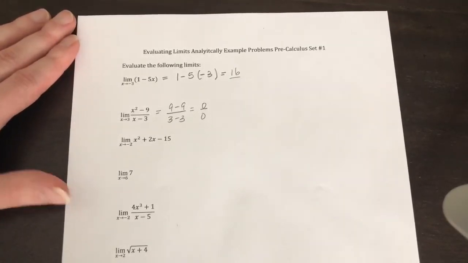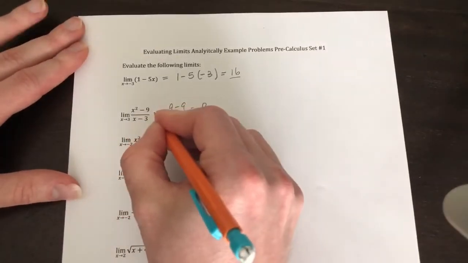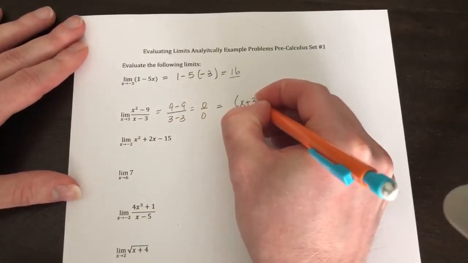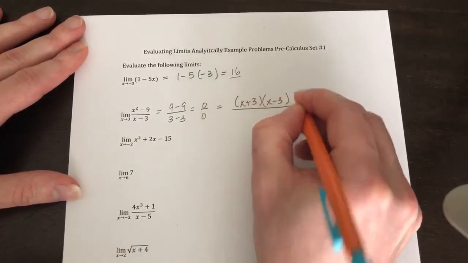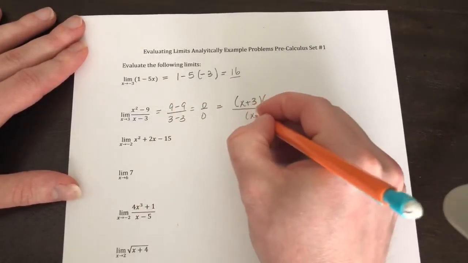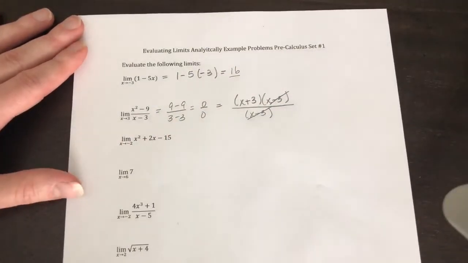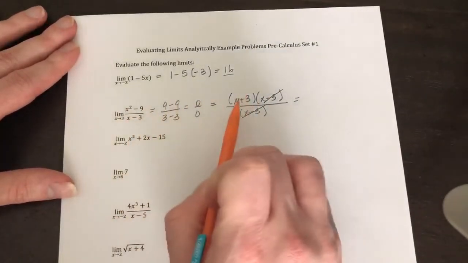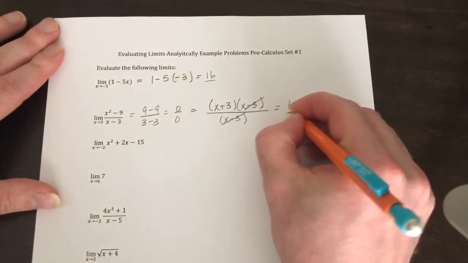My best advice to give you is to factor something if it looks like it factors. Okay, so x squared minus 9. That's difference of squares. So it factors to x plus 3 times x minus 3 over x minus 3. And the x minus 3's will end up canceling. So what we do is we plug in the 3 into whatever's remaining right there. So 3 plus 3 comes out to be 6.